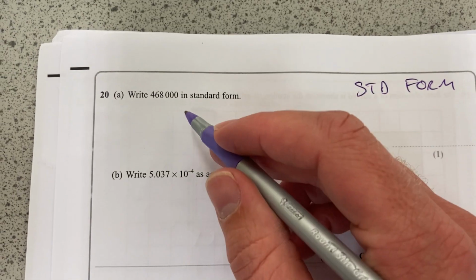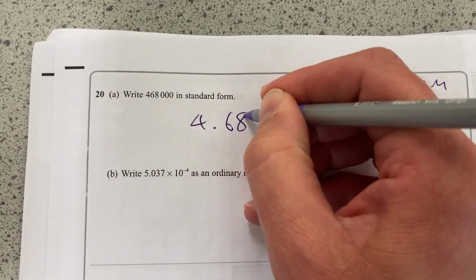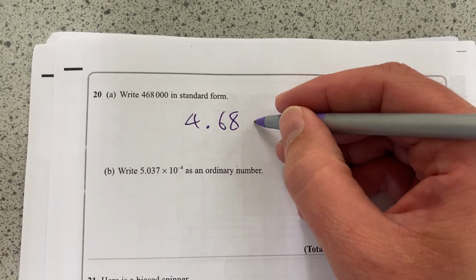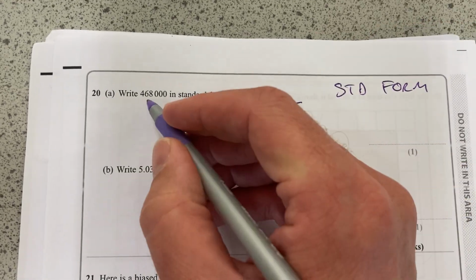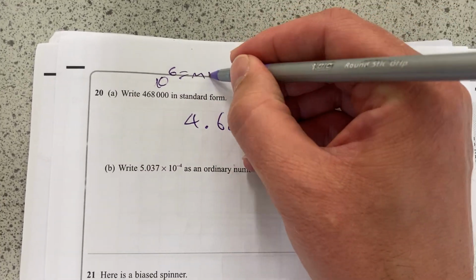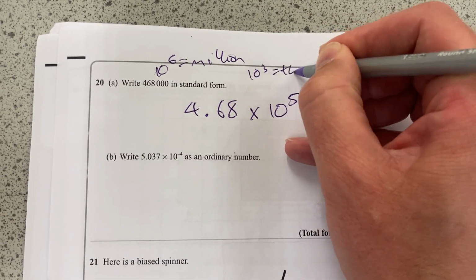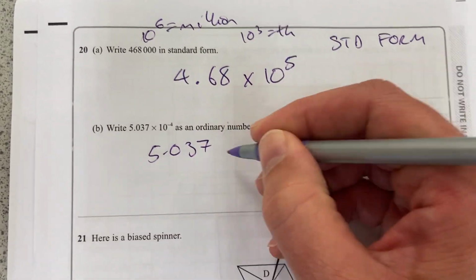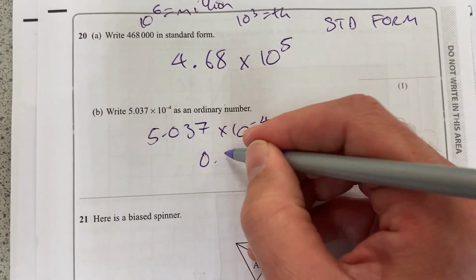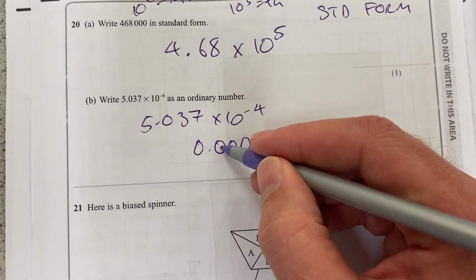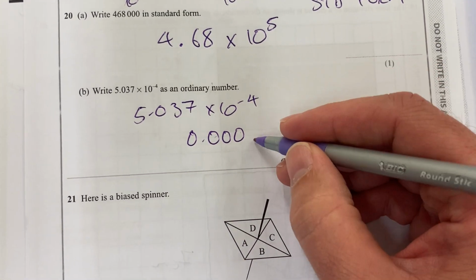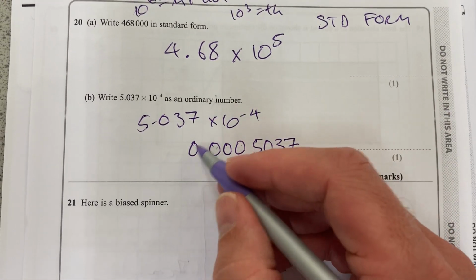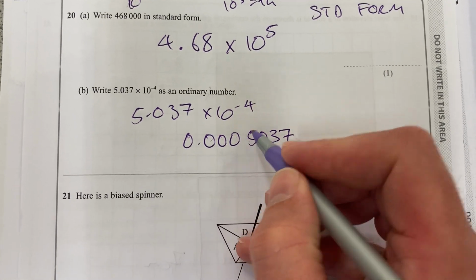Right, 468,000 in standard form. Remember, you put the decimal point after that first significant figure and multiply that by powers of 10. It'll be to the 5, because I know that 10 to the 6 is 1,000,000 and 10 cubed is 1,000, so I can work out that's to the 5. Then here, 5.037 times 10 to the minus 4. I need to have 4 zeros, because I've divided by 10, by 100, by 1,000, and then by 10,000, 5037. Okay, just think about how many place values you've moved, the 5, 1, 2, 3, 4.